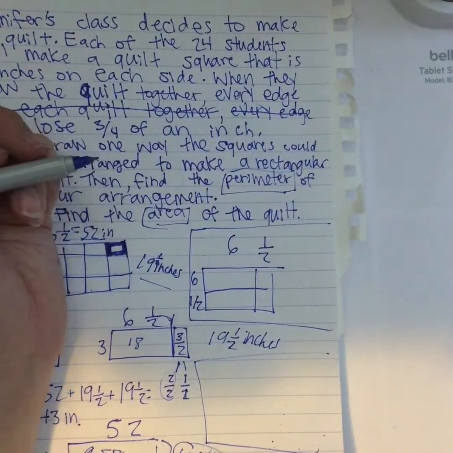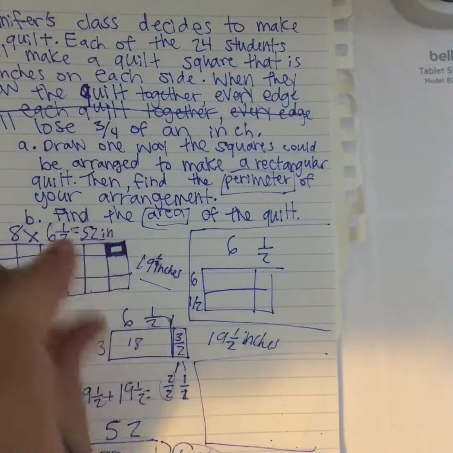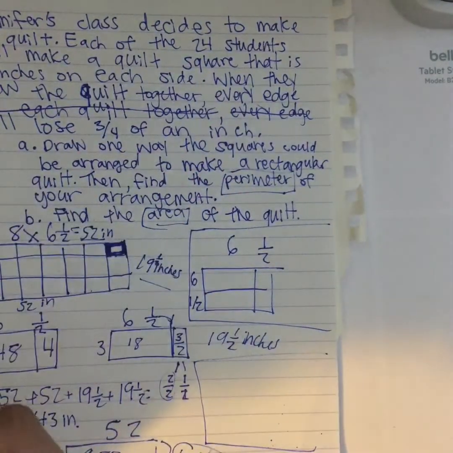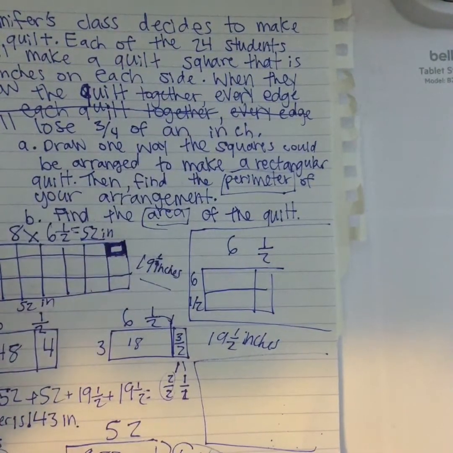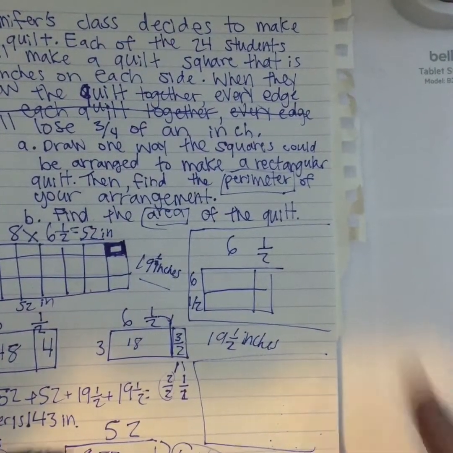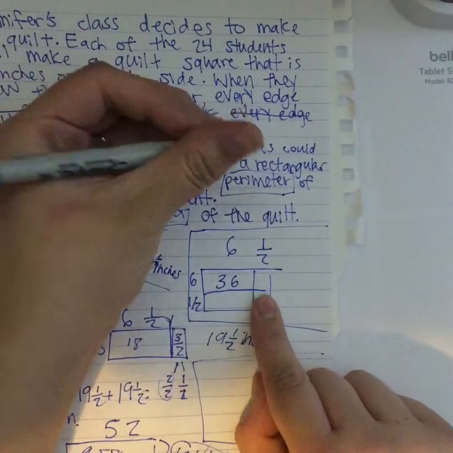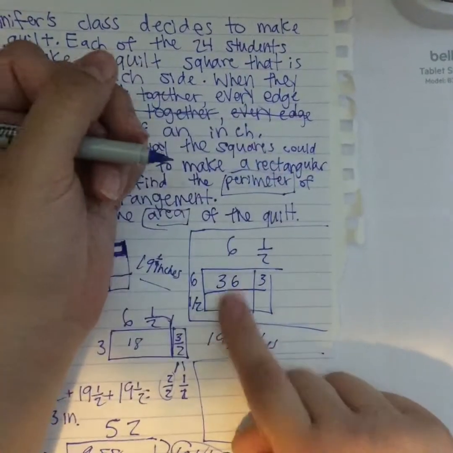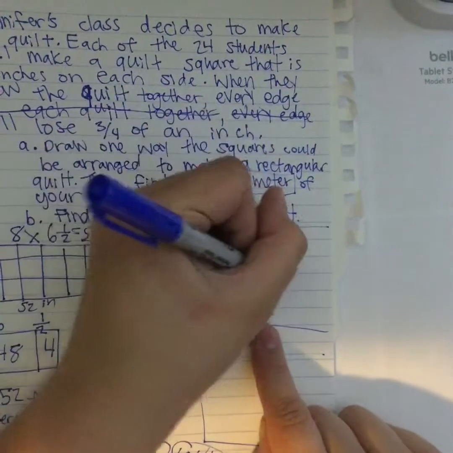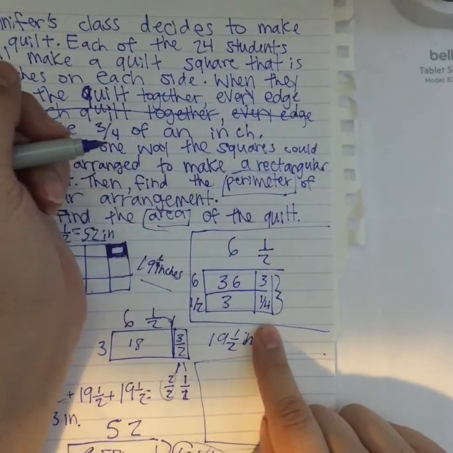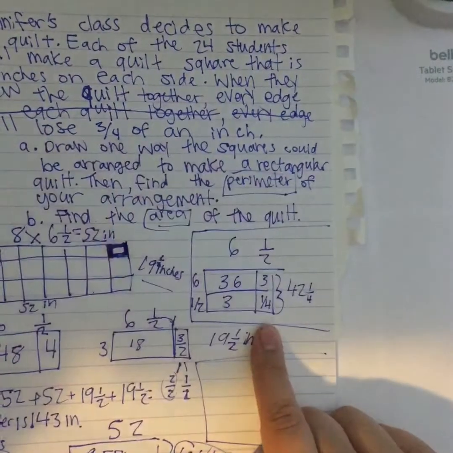So the second way I can find this area is I can look at each individual square and find the area of the little square times all of the amount of squares that we have. That reminds me of problem 2. That's how we did it in that problem. So 6 times 6 is 36. 6 times 1/2 is 3. 6 times 1/2 is 3. 1/2 times 1/2 is 1/4. Adding up all of those partial products, we get 42 and 1/4.